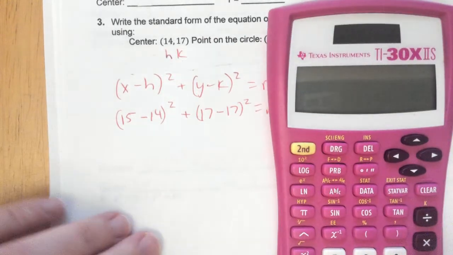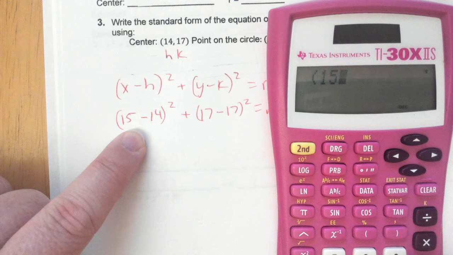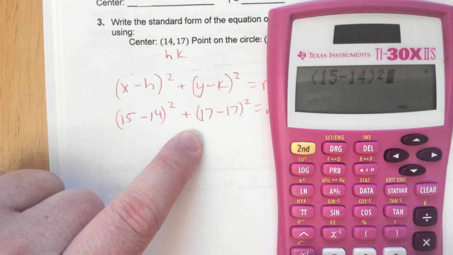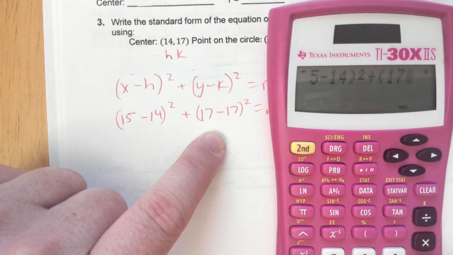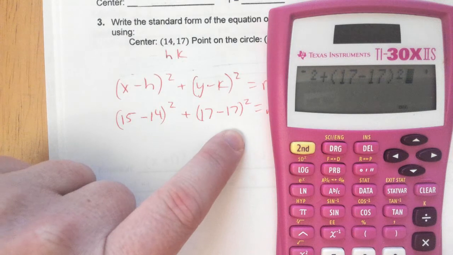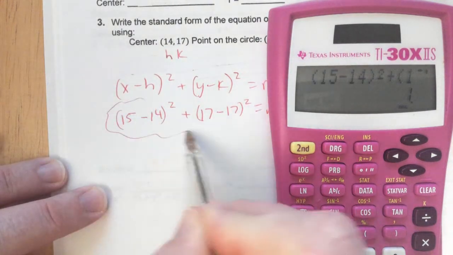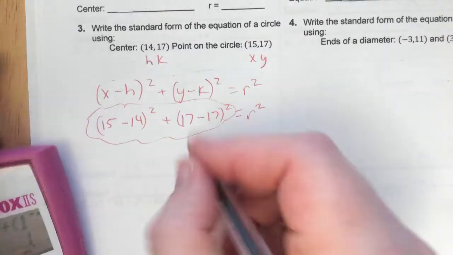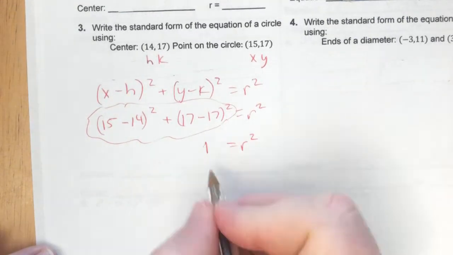So in our calculator we're going to type parentheses 15 minus 14, that quantity squared, plus parentheses 17 minus 17, that quantity squared. We put all of that into one equation, and we got the number 1, so that's nice. So 1 is equal to r squared, and we can just leave it like that.